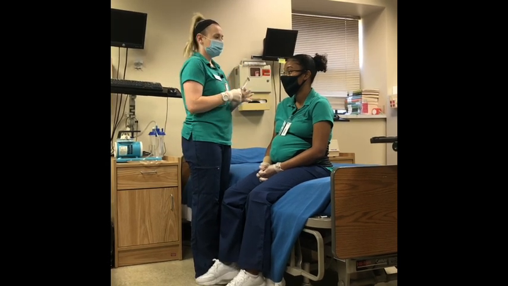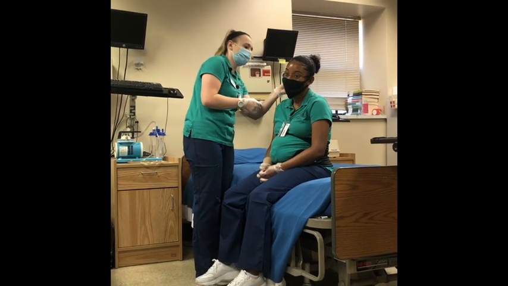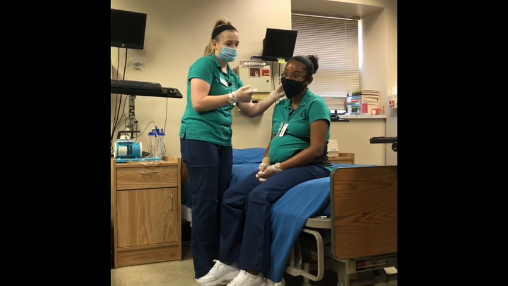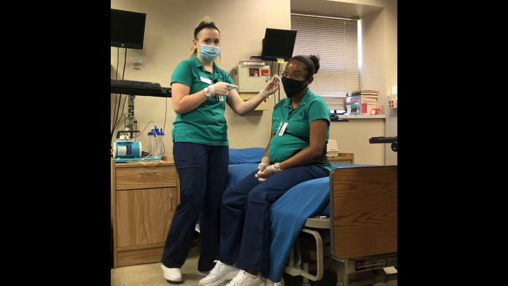Then I would strike again and do the Rinne test. I would put it on the back of the mastoid bone, and whenever she can no longer hear it, I would move it to the front. And it should be heard twice as long on the front than it is on the back.